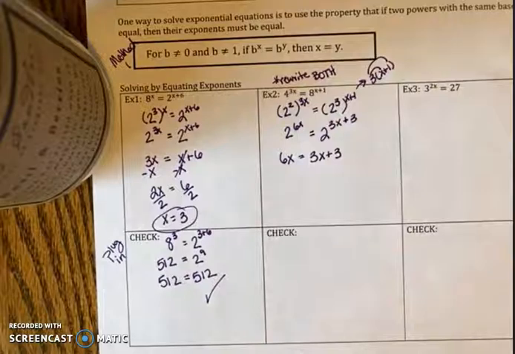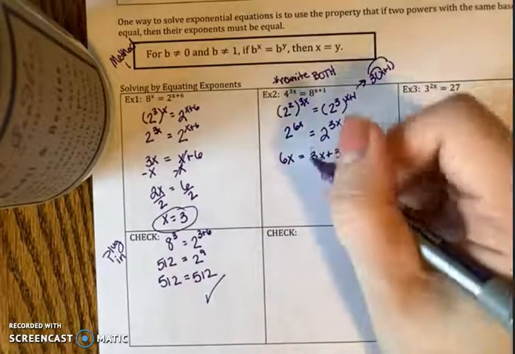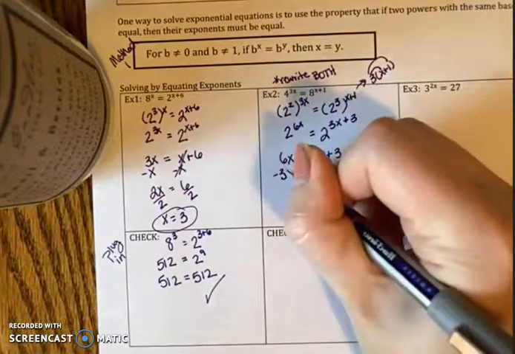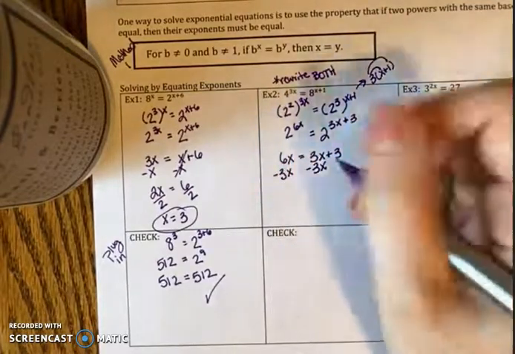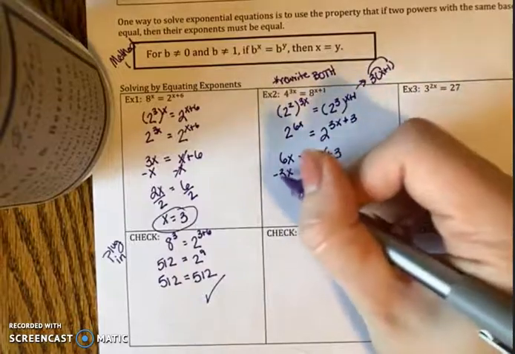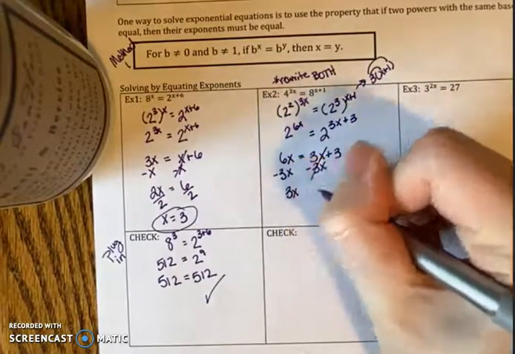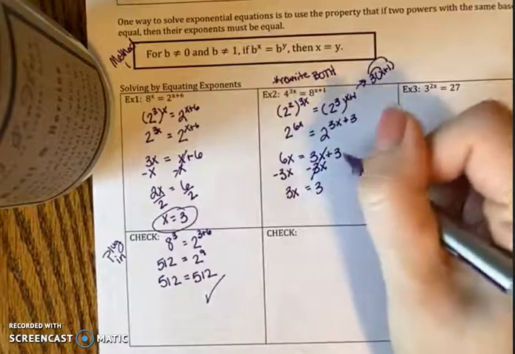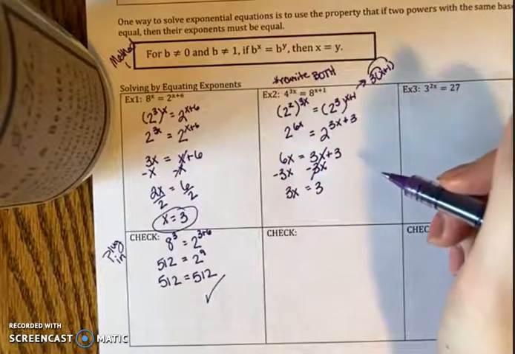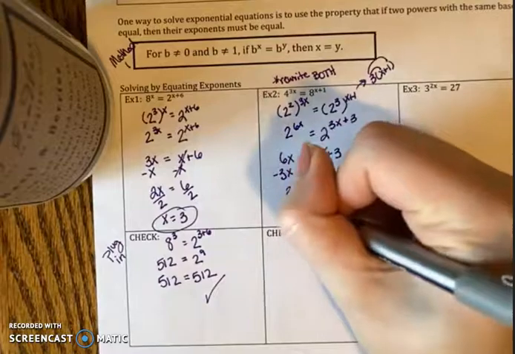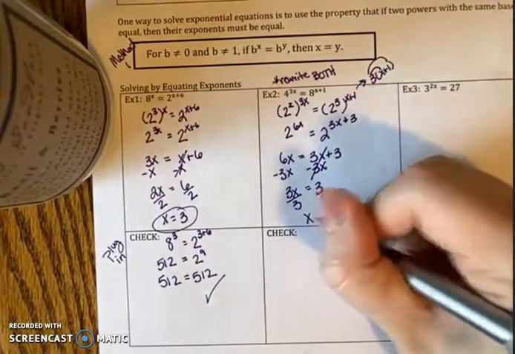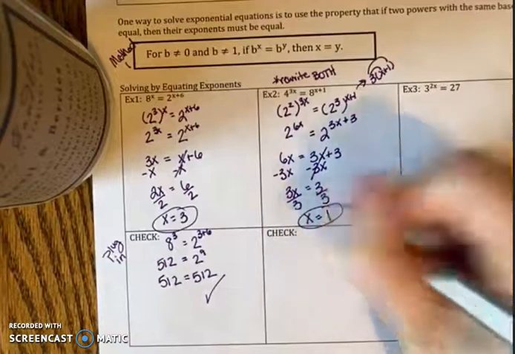And now we solve for x. I'm going to move this 3x over to the other side. I like to try and keep my x's positive if I can. That's why I moved it over to the left-hand side. So 6x minus 3x is a positive 3x. I still have the 3 on this side of the equation. X still isn't by itself. I'm currently multiplying by 3, so I would have to divide each side by 3, which would give me x equals 1.